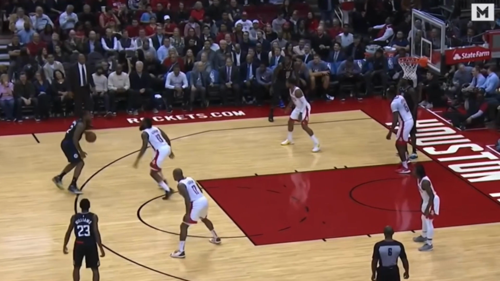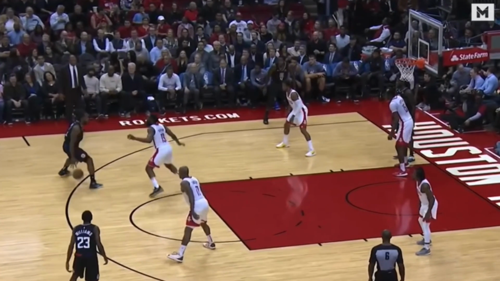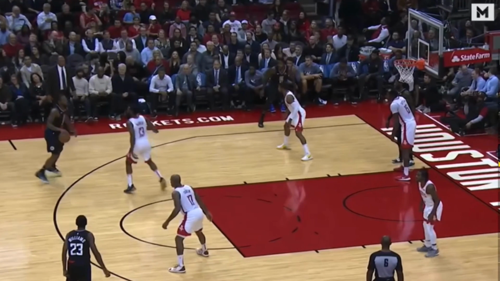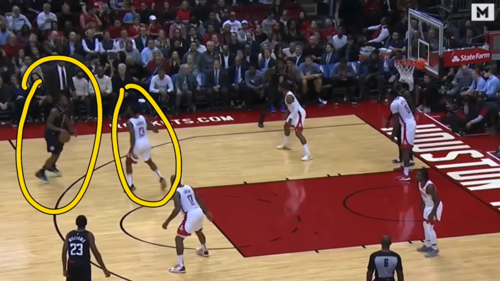Now he does that hesitation dribble, step back, crossover, and then he stands up, which gets his defender to stand up. His defender is no longer down in a defensive stance. This is why you want to change elevations when you're dribbling the ball. When you're trying to beat your defender, you're not always down low or up high. You're changing.